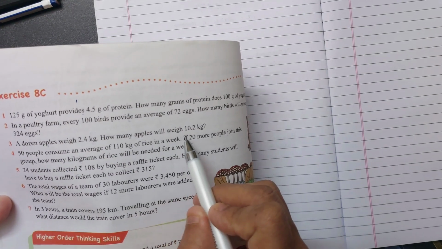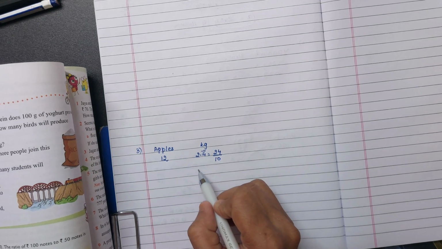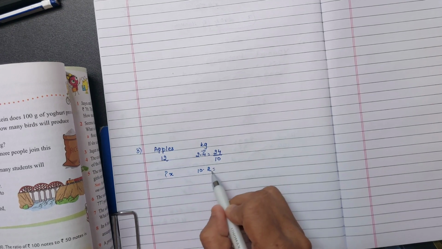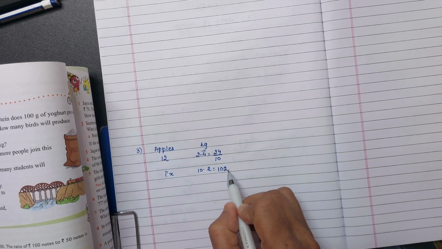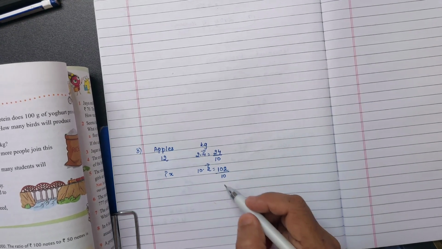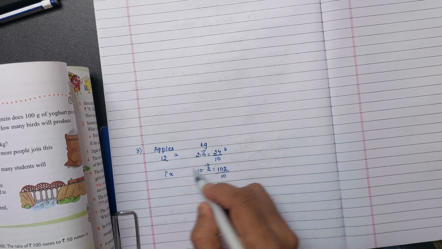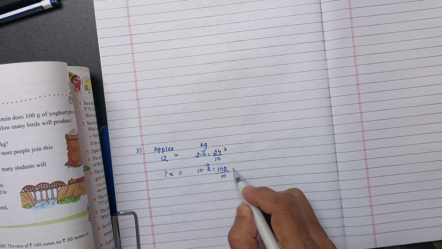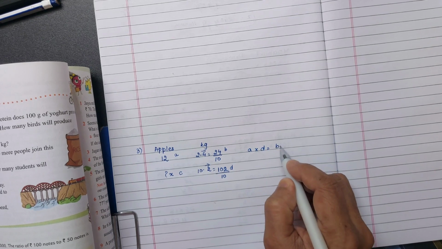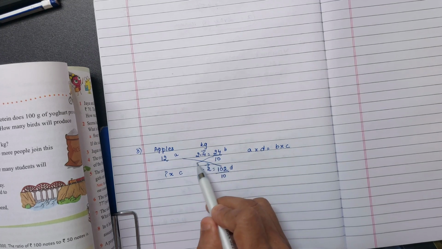How many apples will weigh 10.2 kg? So for the second part of the sentence, come to the second line. So 10.2 kg will be how many apples? Let us write this also in the form of a fraction: 102 by, after the decimal one digit, so 10 down. In the last class we saw that we will write this as A, B in the first line, C, D in the second line. And as we know, the product of extremes is equal to the product of means. That means A into D is equal to B into C.